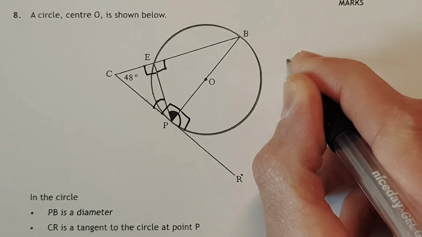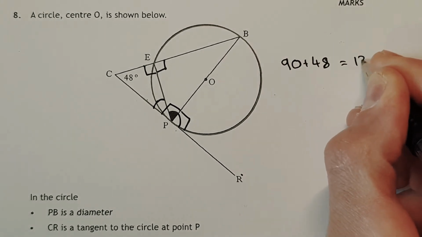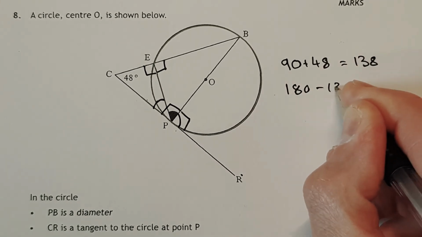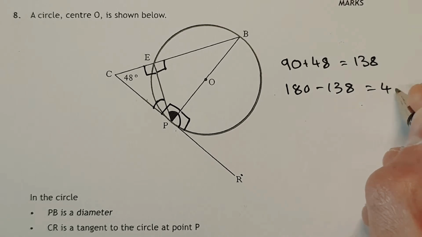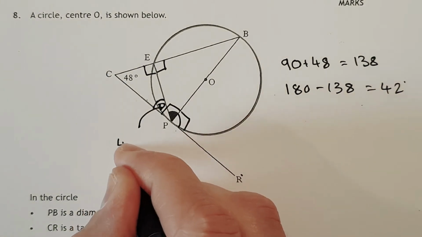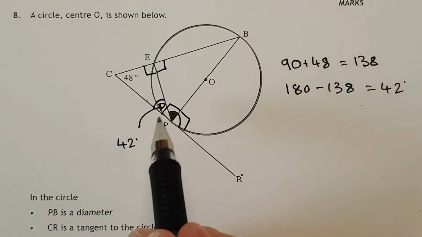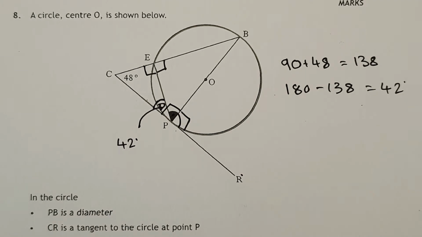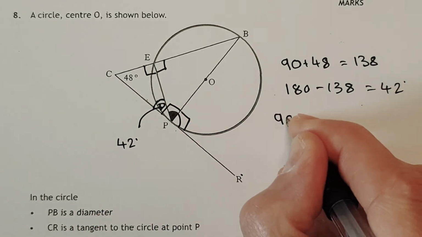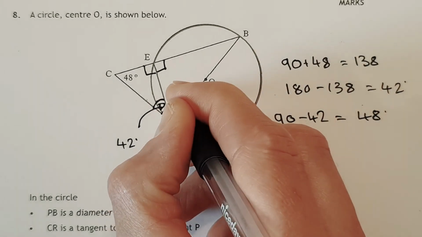So if we say 90 add 48 is 138, and subtracting from 180, we get 42 degrees. So this angle right here is 42 degrees. Now we know that this angle and this angle here that I've marked in have to add up to 90 because there's a 90 degree angle here. So 90 take away 42 equals 48. So we can put that in here.